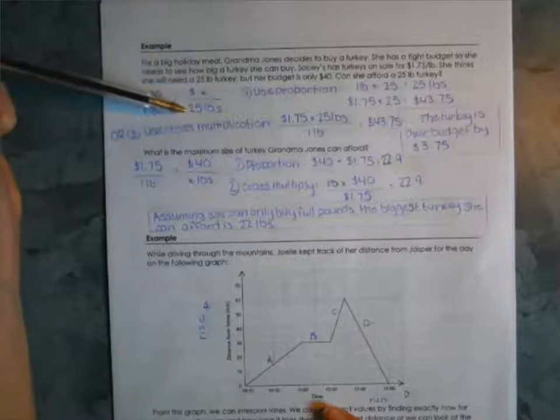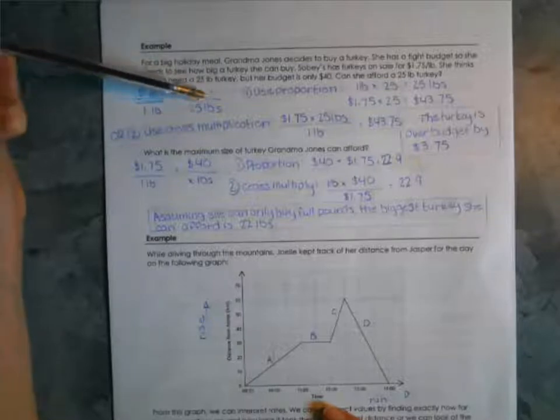Basically we can set up an equivalent ratio like this again. If the cost is $1.75 for 1 pound, and she thinks she's going to need 25 pounds, then we want to figure out what that dollar amount will be for the 25 pounds.